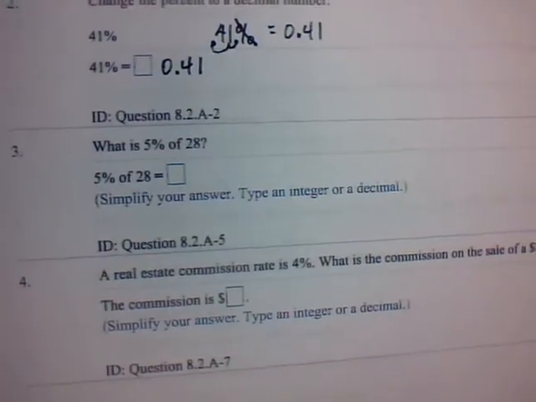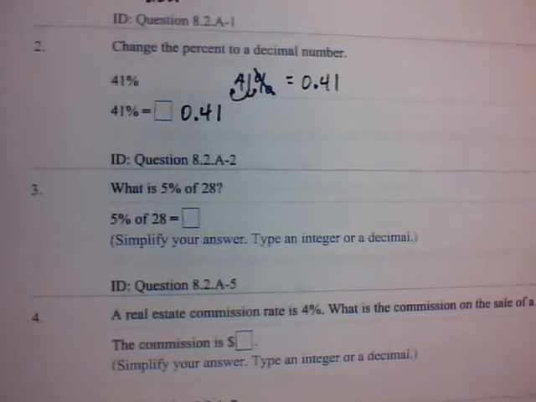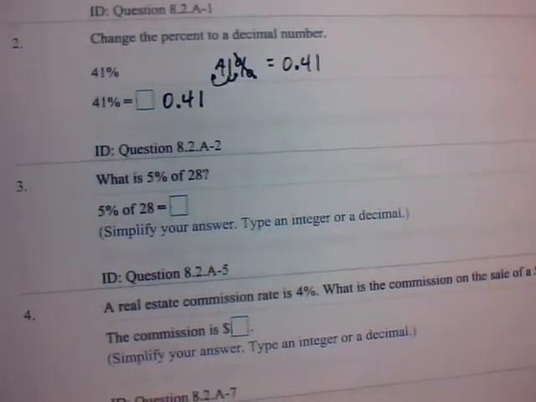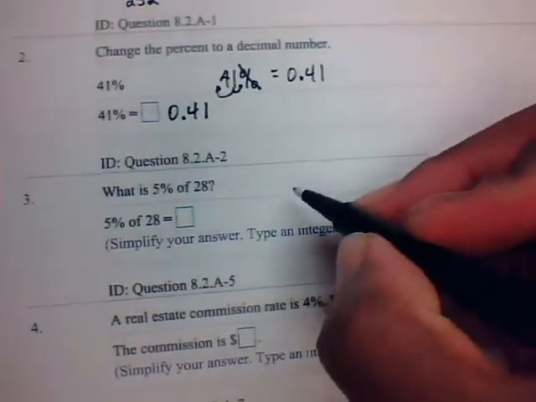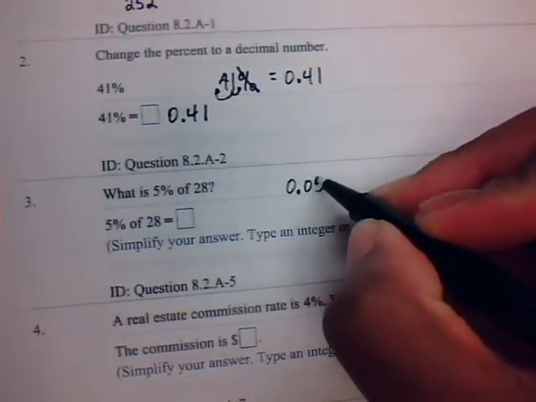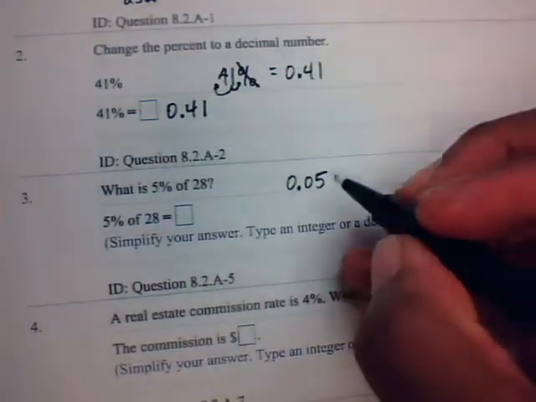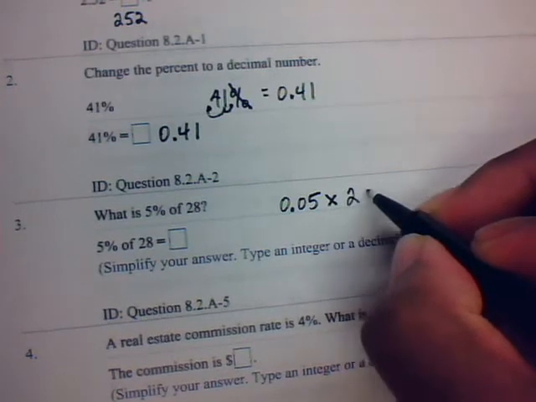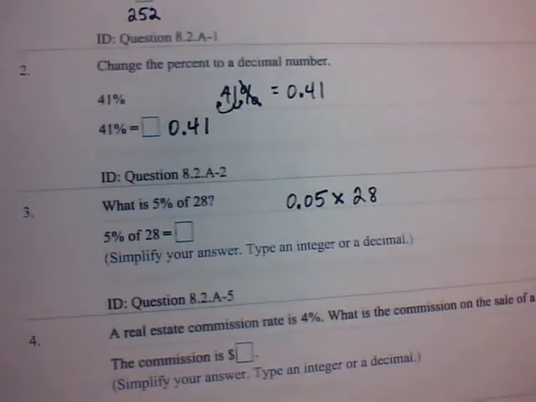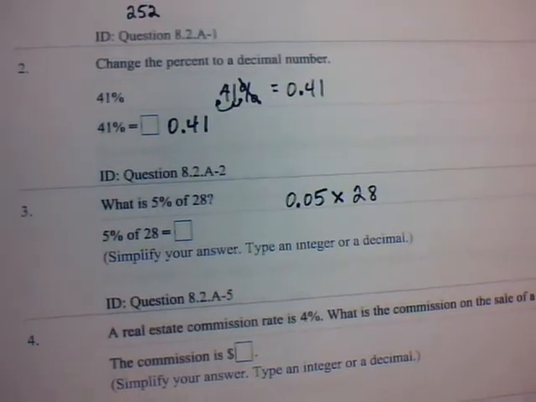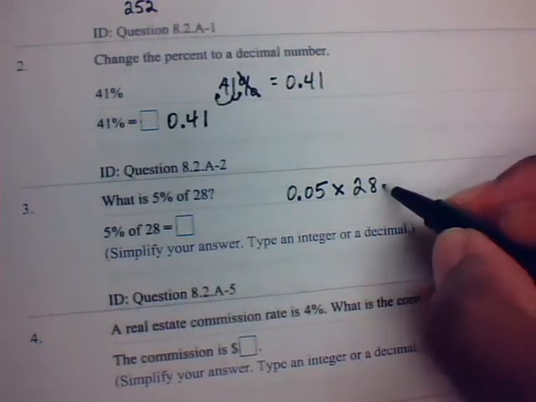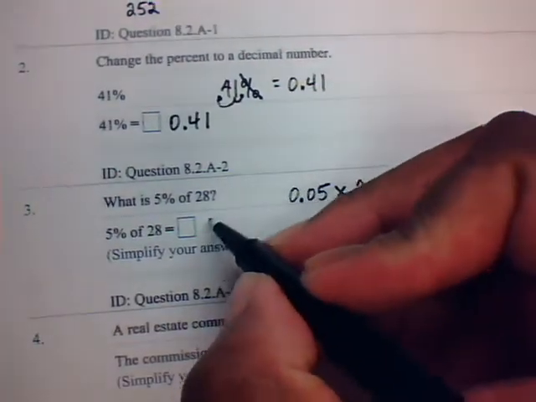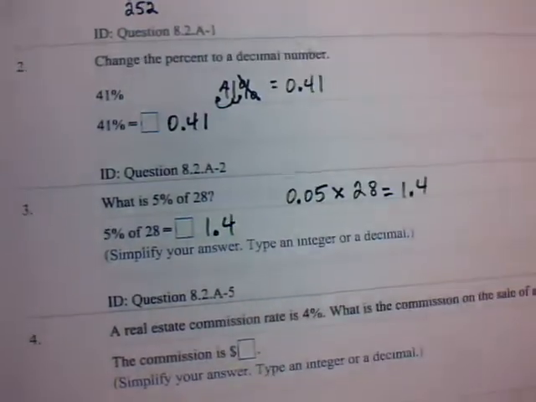All right, number 3, what is 5% of 28? Well, let's change the 5% to a decimal. In this case, it's going to be 0.05. The word "of" means multiplication. And then we bring over the 28. So 0.05 would be multiplied by 28, and you'll get 1.4. So 5% of 28 will be 1.4.